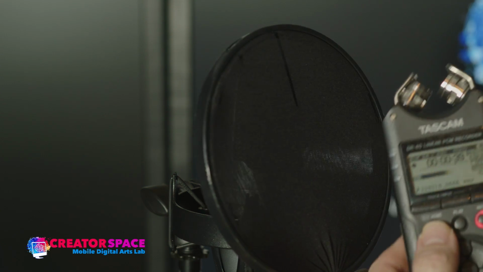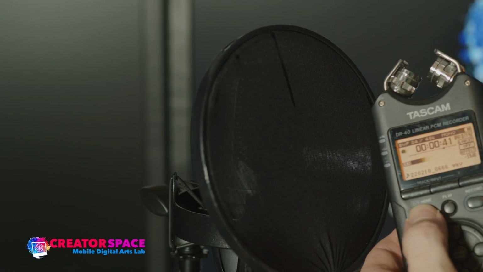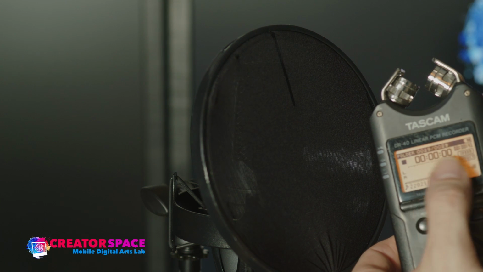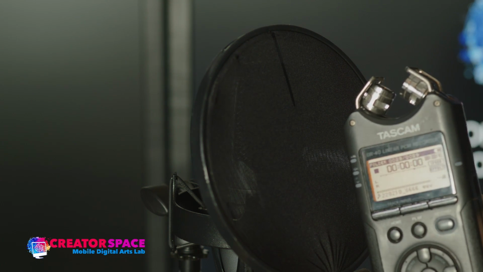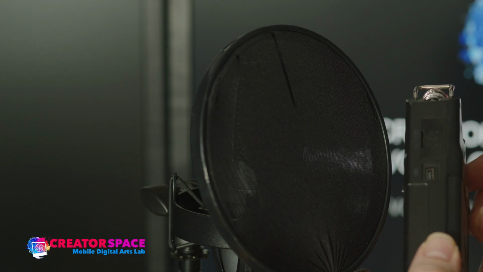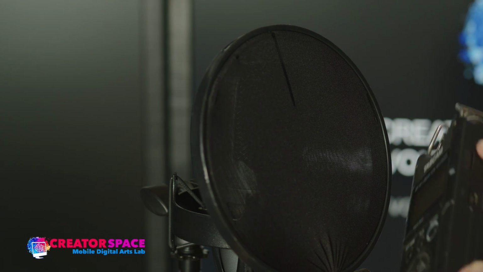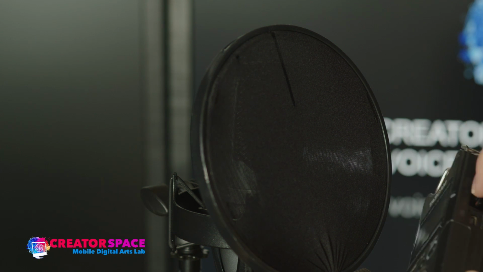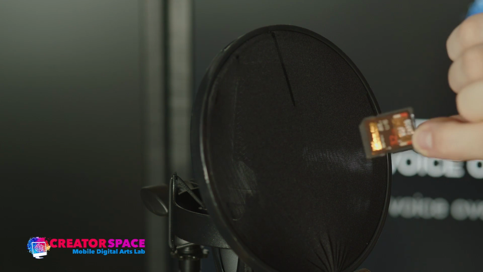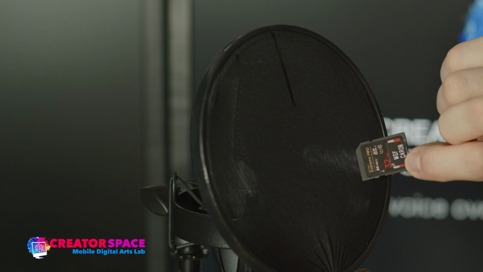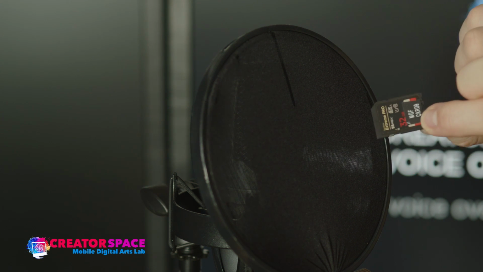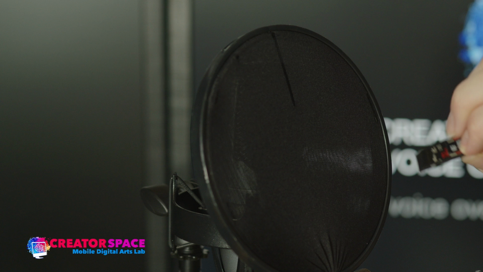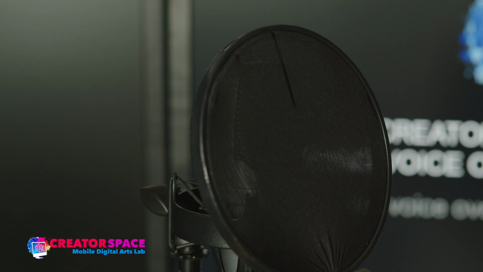And then when I'm done, I simply hit the stop, and the numbers stop recording, and I have that WAV file recorded. I can then take the SD card out from the side here, and the little SD cards on each of these recorders, click it, pull it out. I got my SD card, and this SD card can then go to the back of the iMac computers, and you can start working with the files. And that's all you need to do to record your voiceovers or the audio podcast.